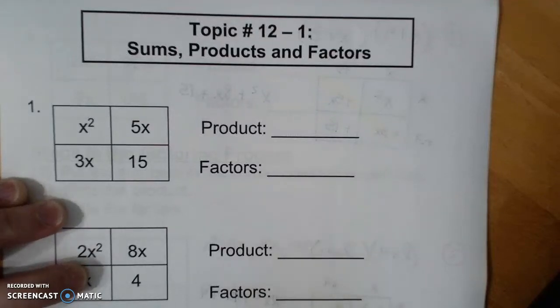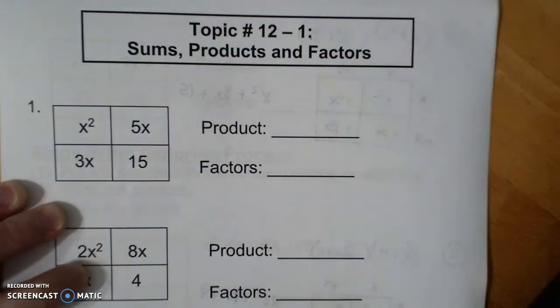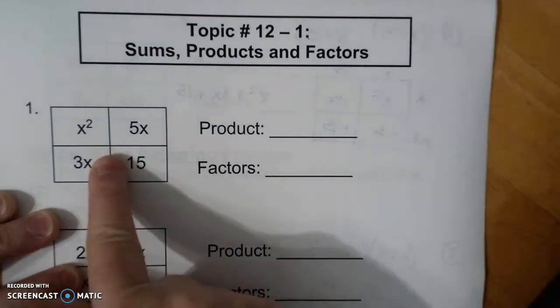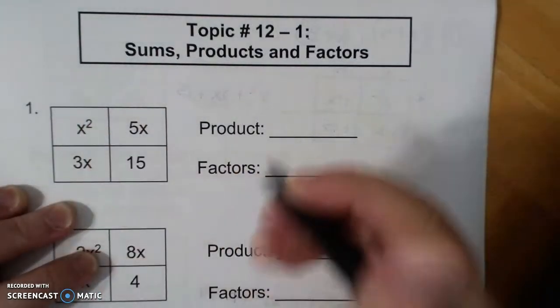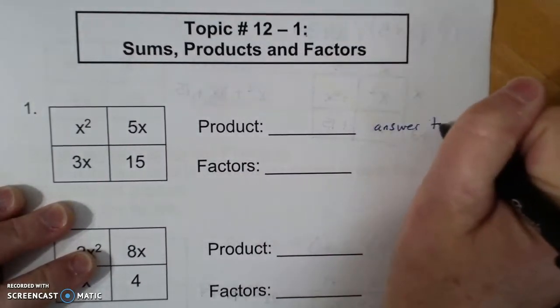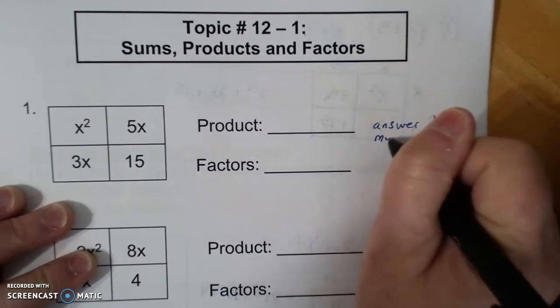This is 12-1, sums, products, and factors. So after you watch the last video of how to multiply by using the box method, now what we're going to do is we're going to unravel the box. So the product is the answer to multiplication.